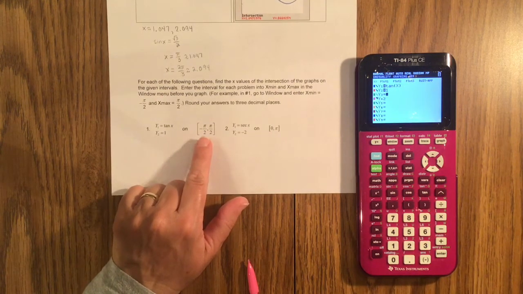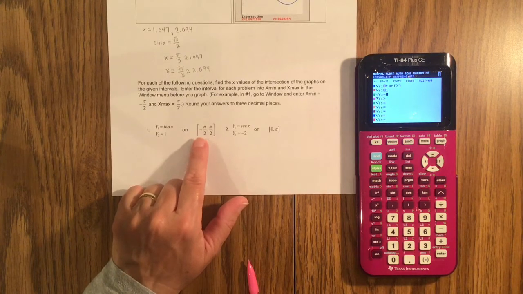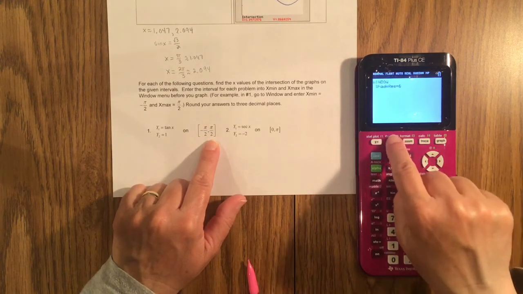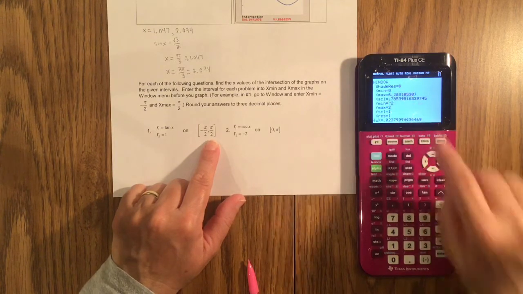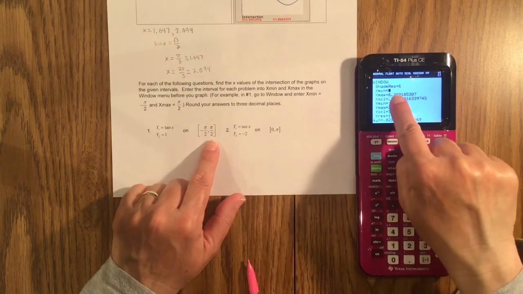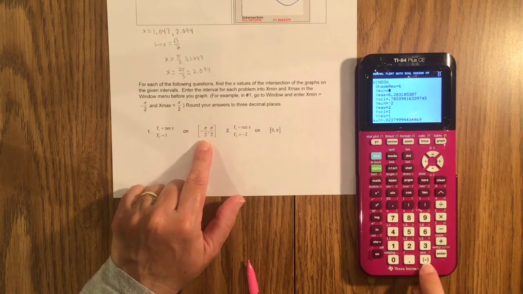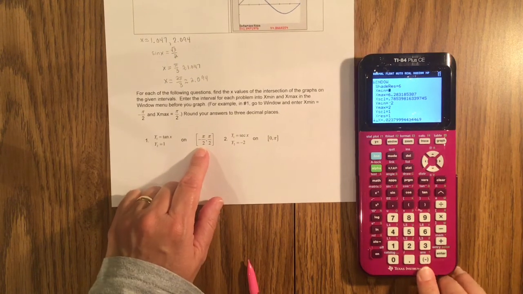And the interval I want you to look on is different now. It goes from negative pi over 2 to pi over 2. So go to window, hit enter to get to x minimum. So your x minimum is negative pi over 2. Remember to use the negative button at the bottom of the calculator.